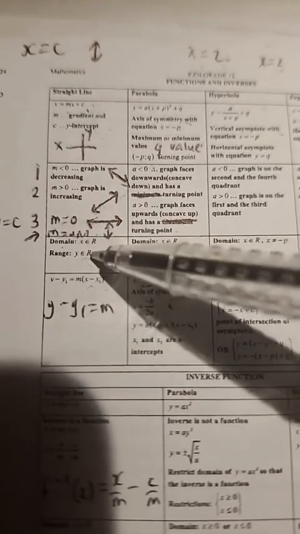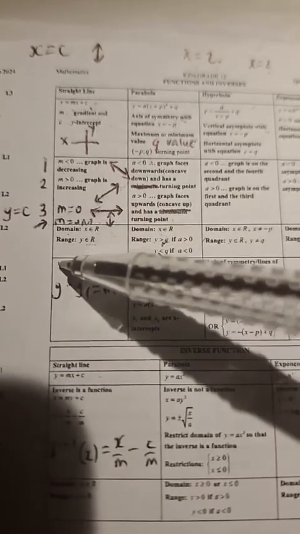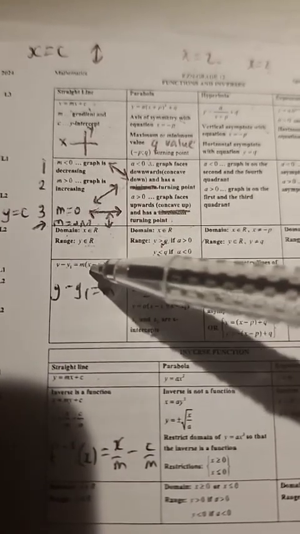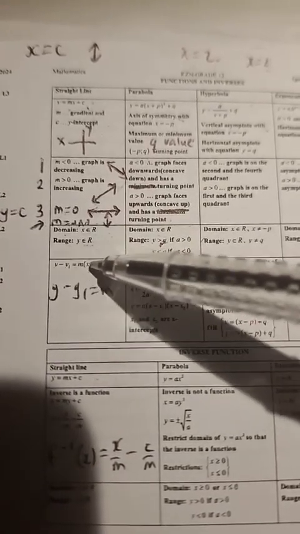Then we looked at range. Range means all possible y values where the function exists, whereas domain is all possible x values where the function exists. Then we looked at the standard way in which we find the equation of a straight line, using a formula that is always available in our formula sheet.